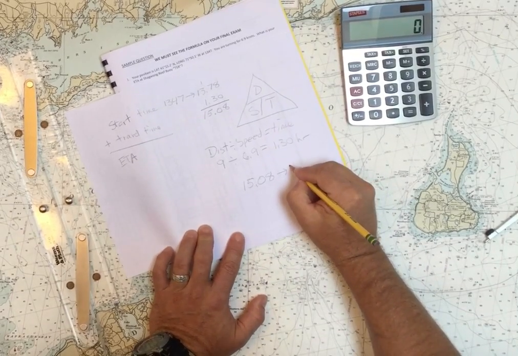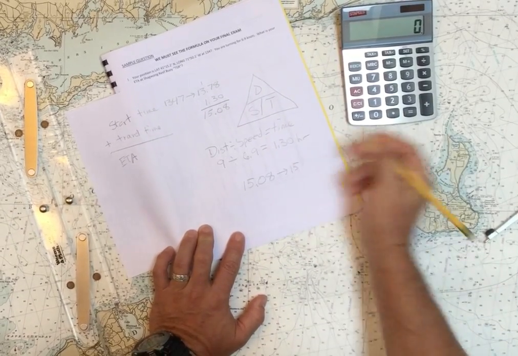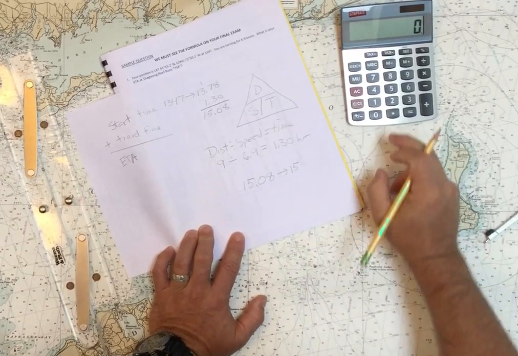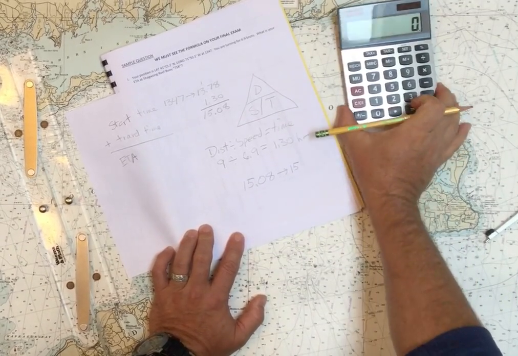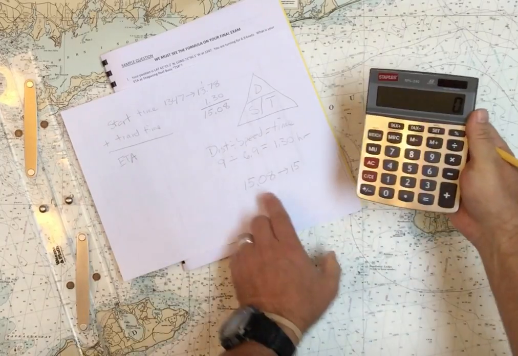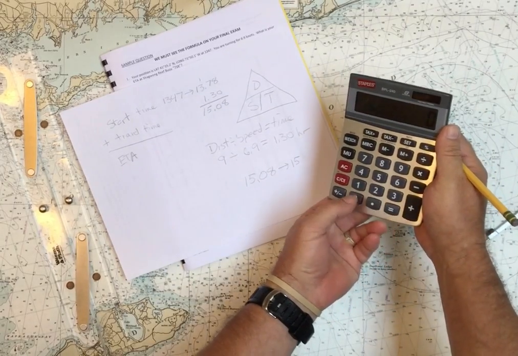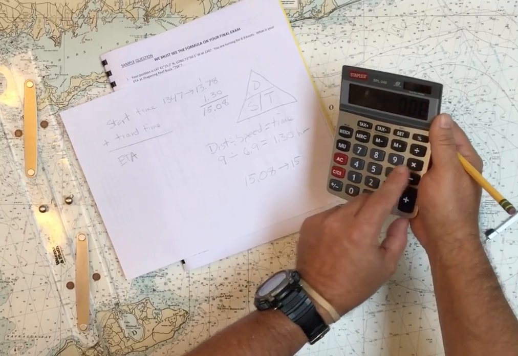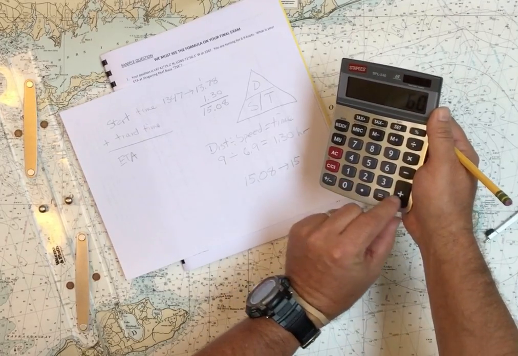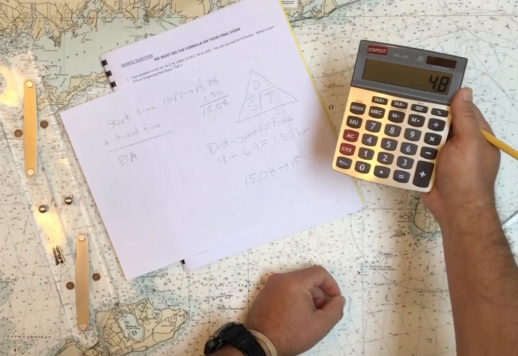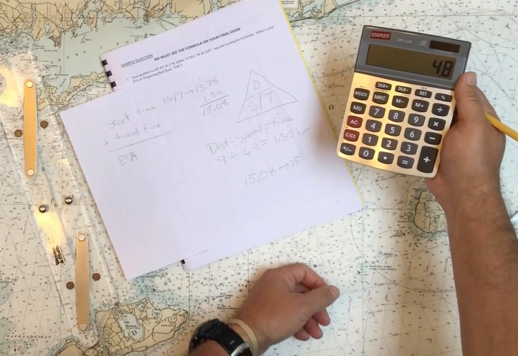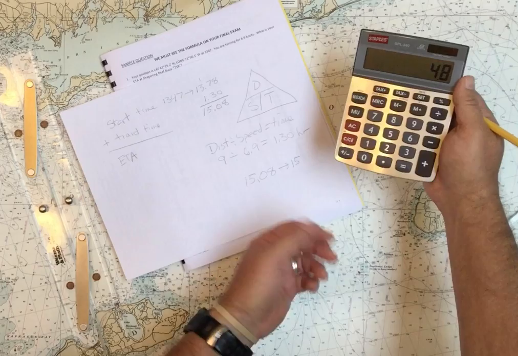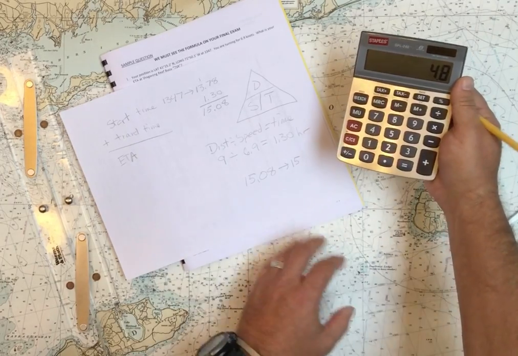The hours aren't going to change, so my answer is going to be 15 hours and some number of minutes. So I take the 0.08 tenths of an hour and multiply by 60, which gives me 4.8 minutes. I'm going to round that up to 5 minutes.